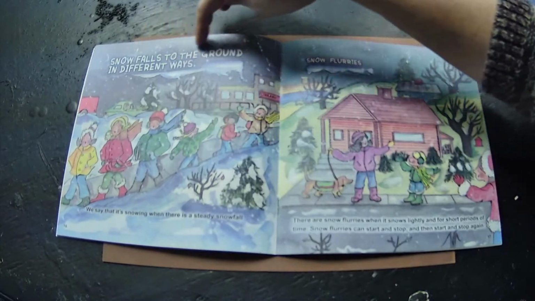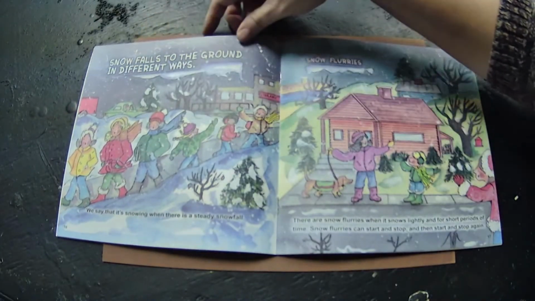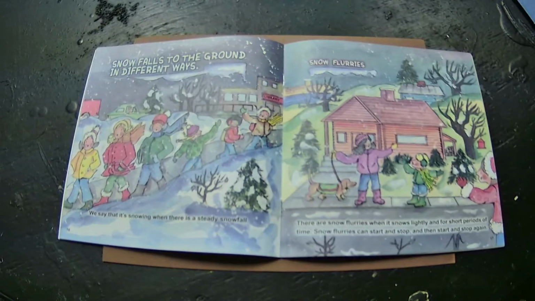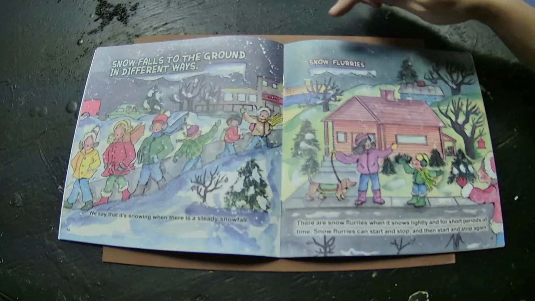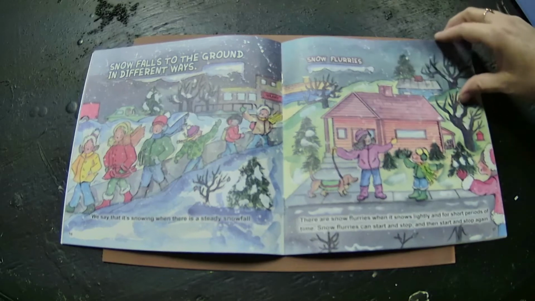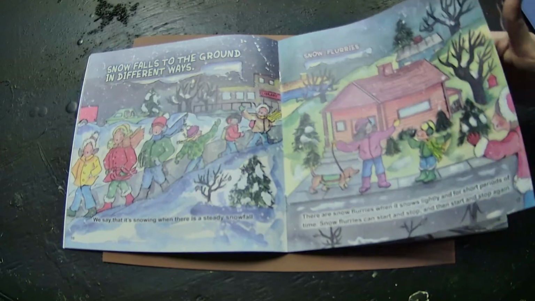Then snow falls to the ground in different ways. Well, let's find out what different ways we get. We say that it's snowing when there is a steady snowfall. Snow flurries. There are snow flurries when it snows lightly and for short periods of time. Snow flurries can start and stop and then start and stop again and again and again.